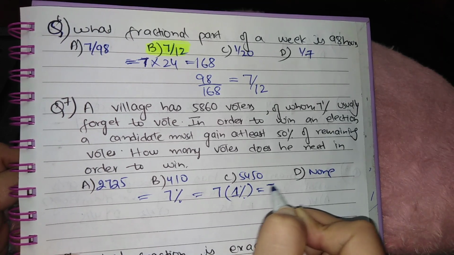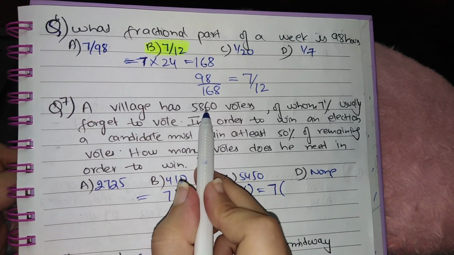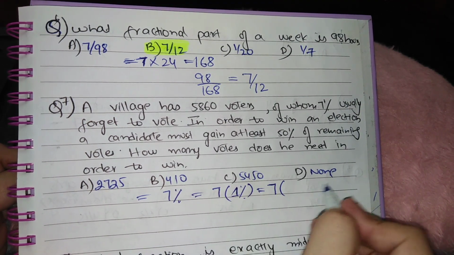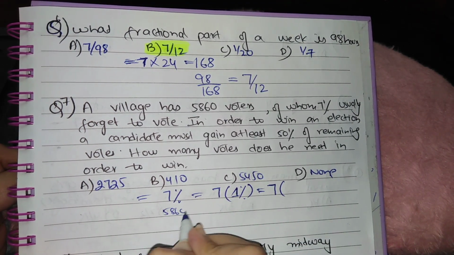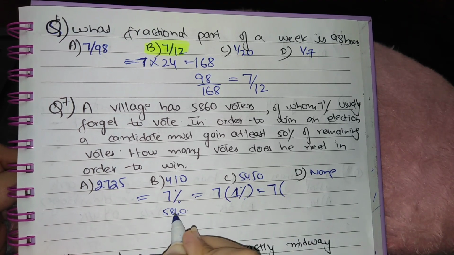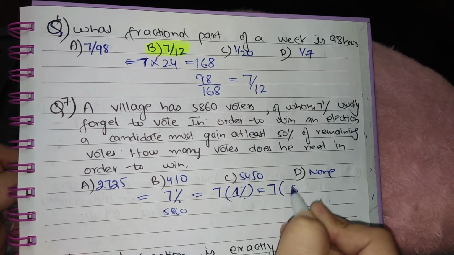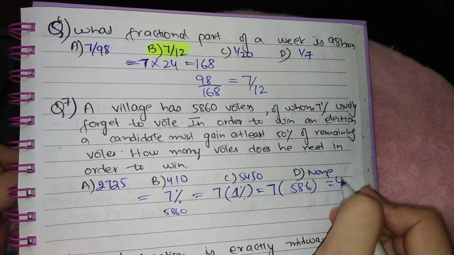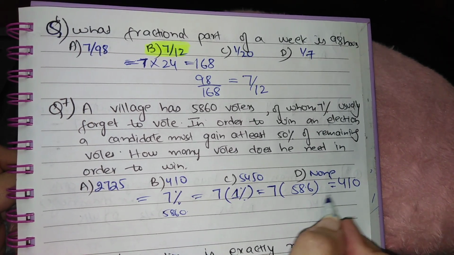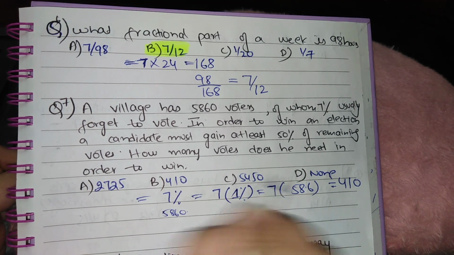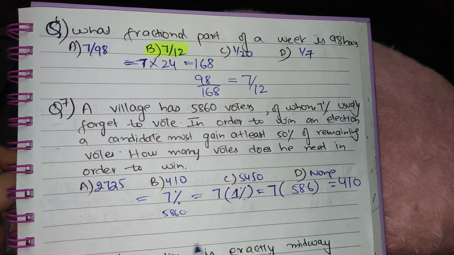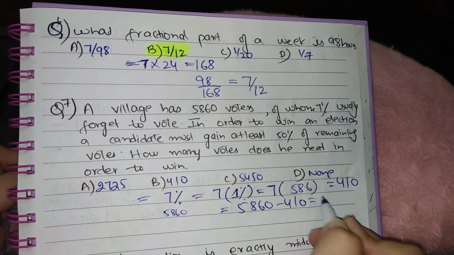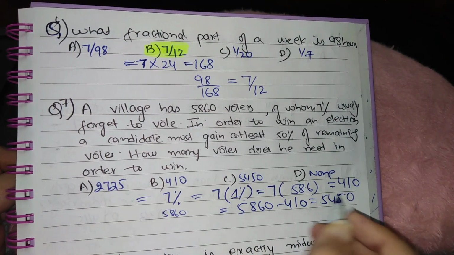What is 1% of that number? For 1% of a number, just put a point 2 digits from the right. So the number is 5860. Place the point 2 digits from the right. This will be 58.6. Multiplying this by 7, we get 410. So 410 are those who don't vote. So the remaining, 5860 minus 410, is 5450.